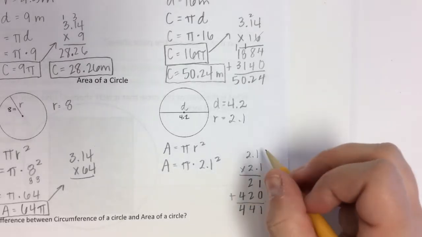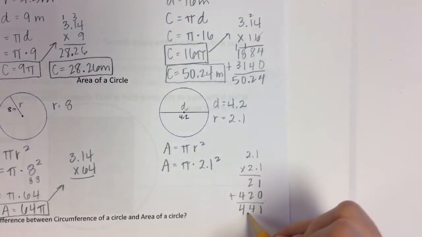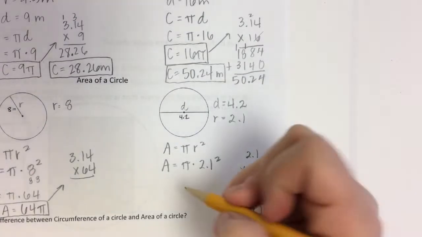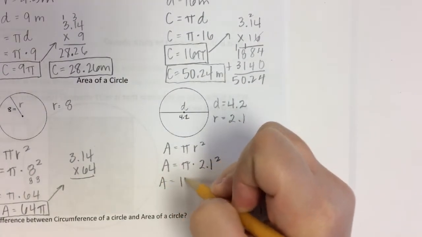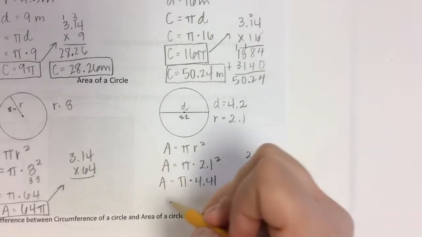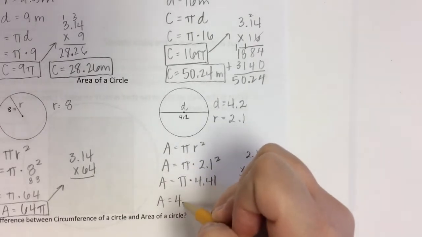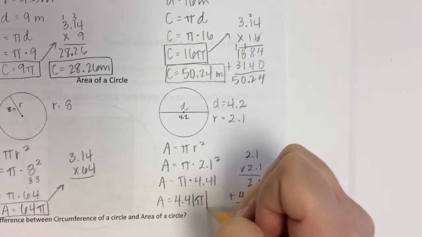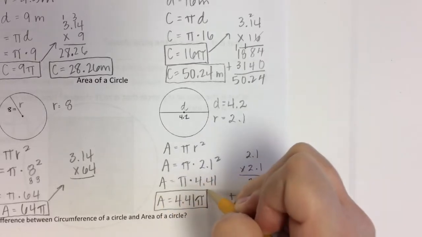Okay, and again, we look for our decimal points, and there are 2 of them. And so we still have pi times my new answer, 4.41. And again, we can leave it in terms of pi. 4.41 pi would be the area.